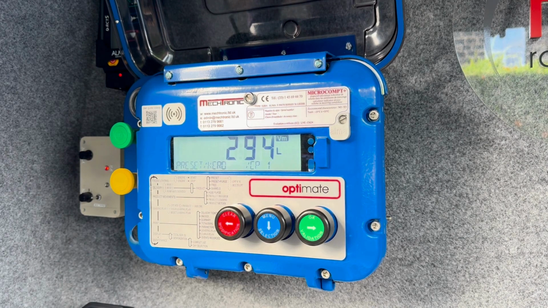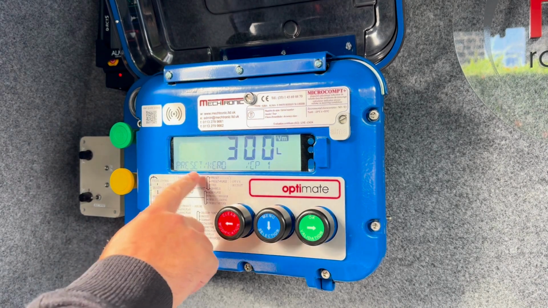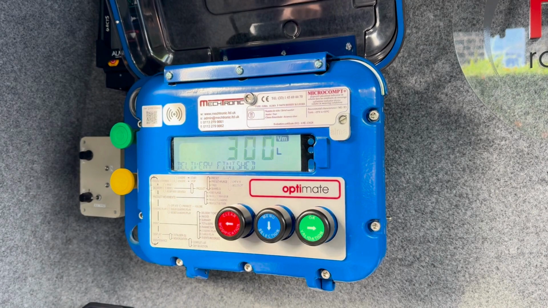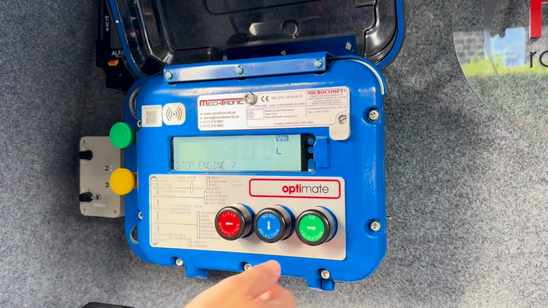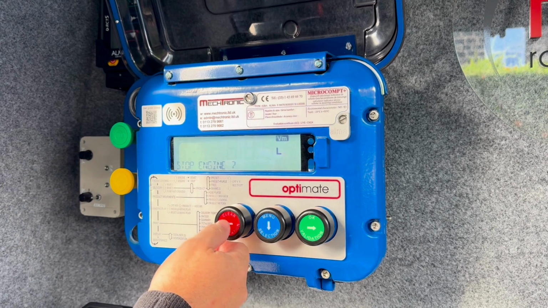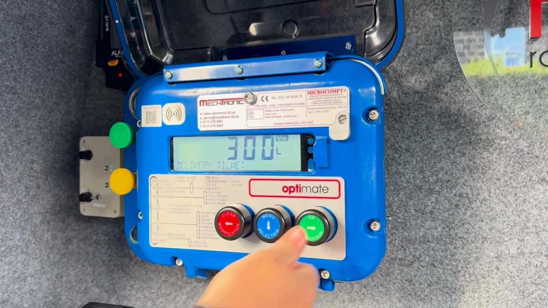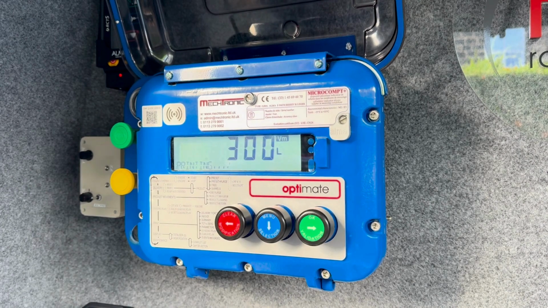Once the preset volume has been achieved, end delivery will be displayed. Press the green OK button to accept. Delivery finished, OK. We can stop the engine by pressing the green OK button, or to leave the engine running, press the red clear button, and we'll press the green OK button to print the ticket for that delivery.